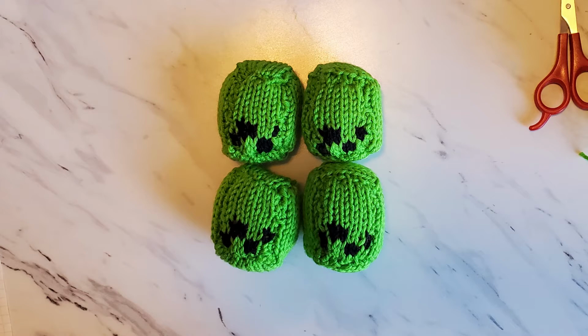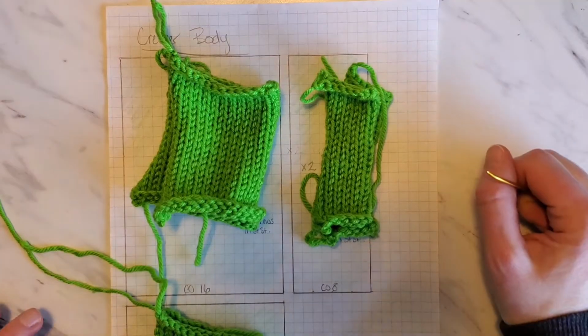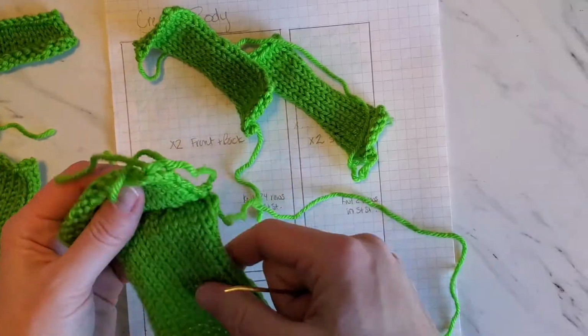Then I flipped the foot box right side out, shoved some stuffing inside, and sewed up the remaining seam. Then I did the same for all the other feet. Aren't they cute?